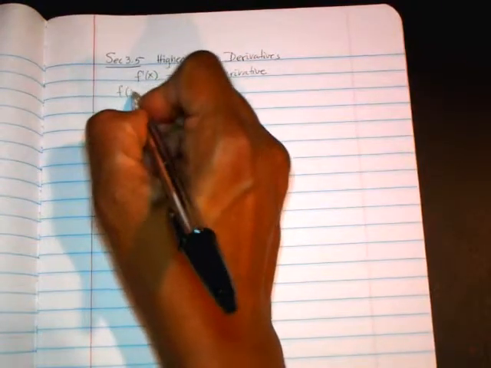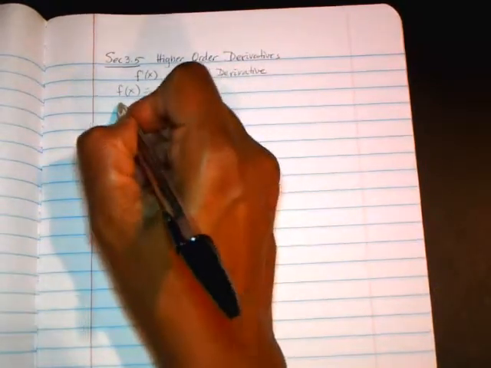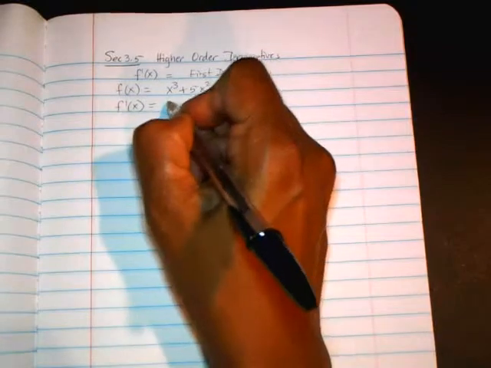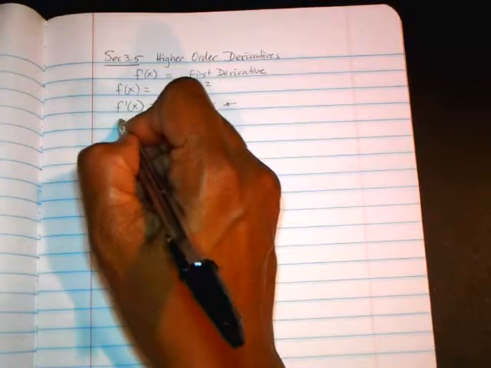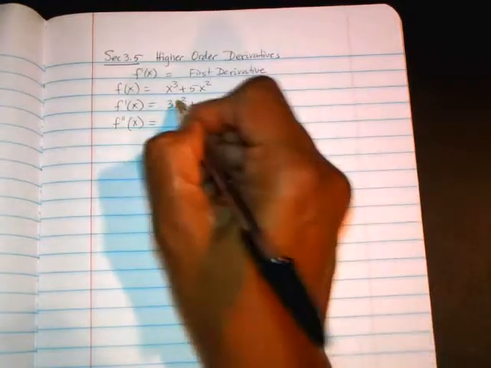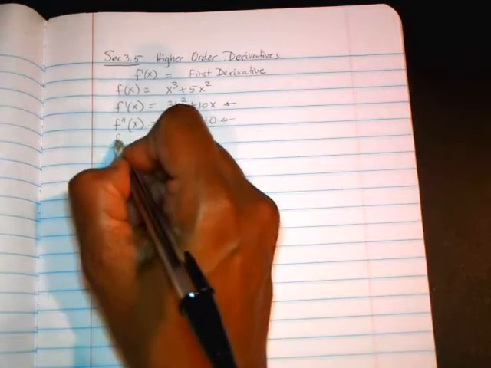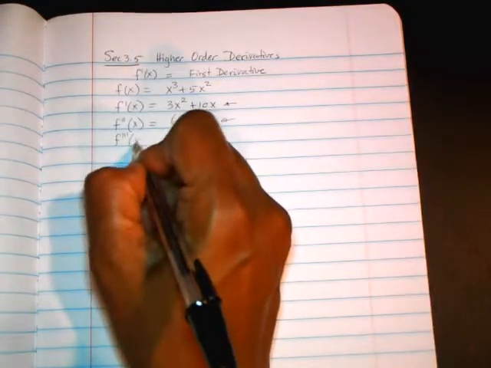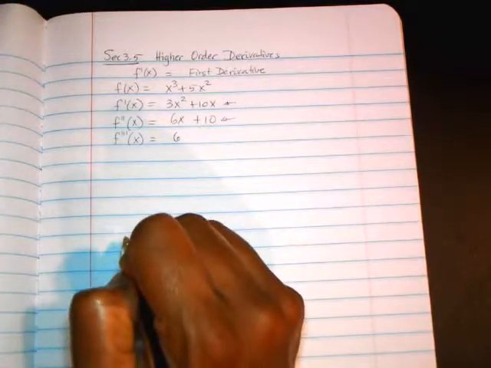So for example, let's say f of x is x cubed plus 5x squared. Then we know from the past that f prime of x is 3x squared plus 10x. But what if we were to take the derivative of this? Then the notation we use is f double prime of x, and the derivative of this would be 6x plus 10. Let's say we needed to take the derivative of this function. Then we would write the third derivative, f triple prime of x, and the third derivative would be 6.